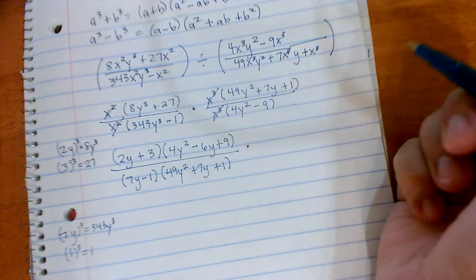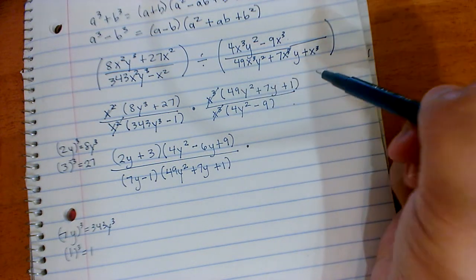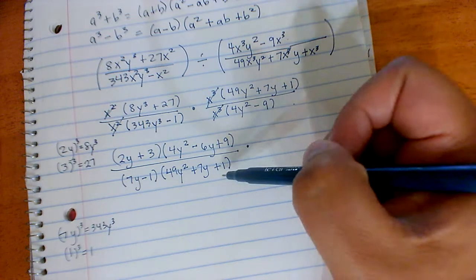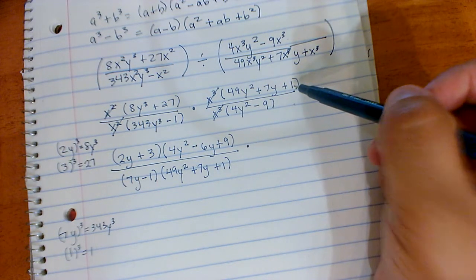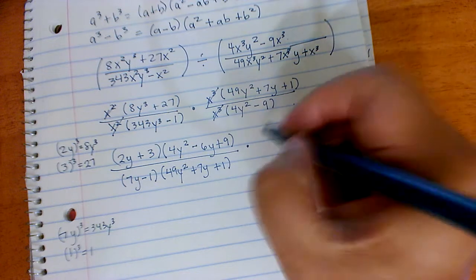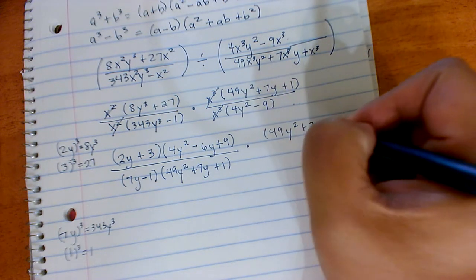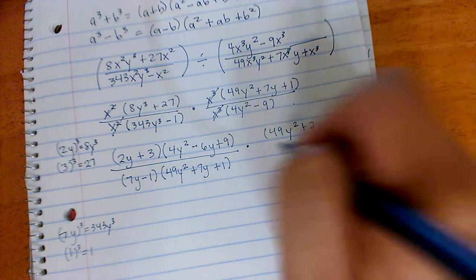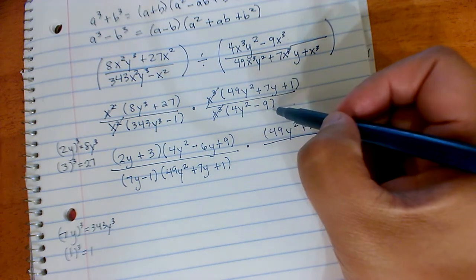Then here I have 49y squared plus 7y plus 1. I have another one down here. That means I shouldn't have to factor this anymore. I'm going to leave this one alone because it's going to allow me to cancel it with this one. So I have 49y squared plus 7y plus 1. Down here I have 4y squared minus 9.